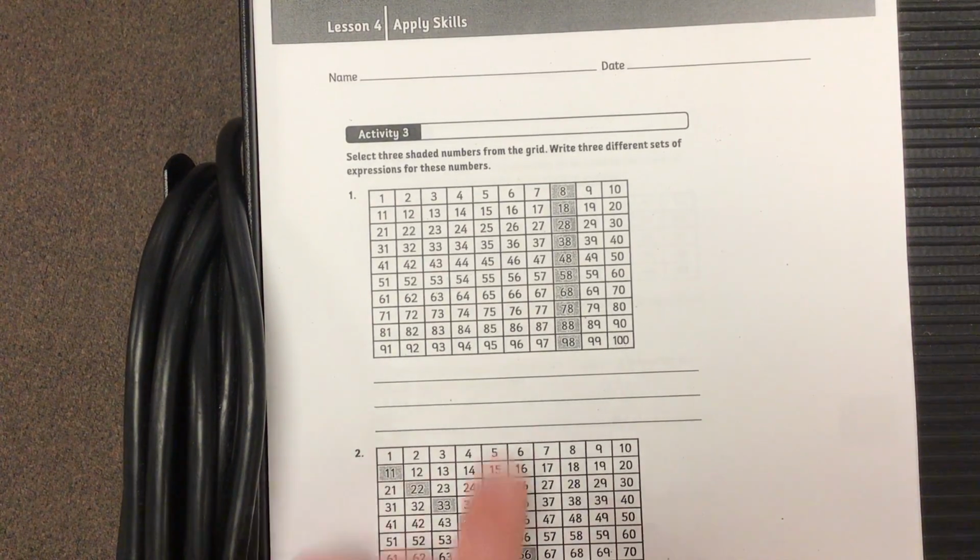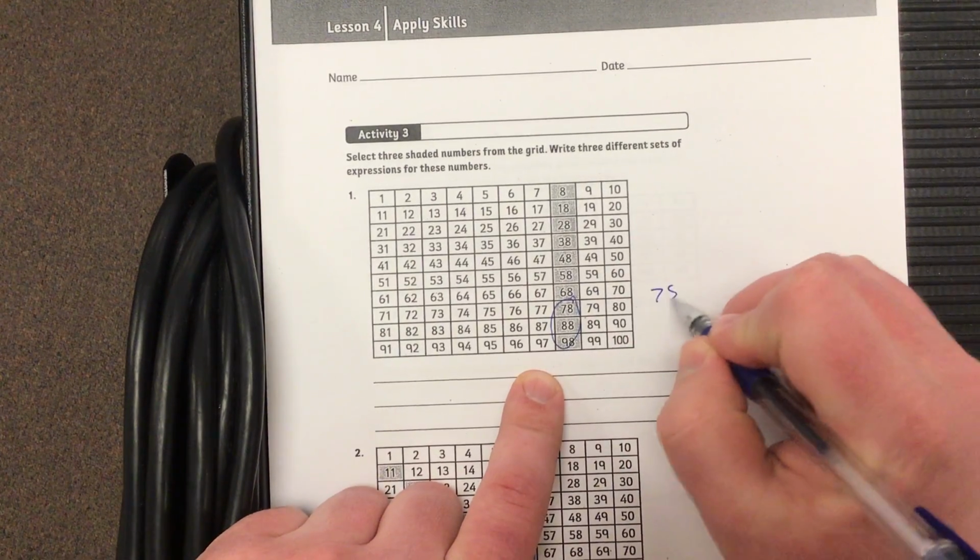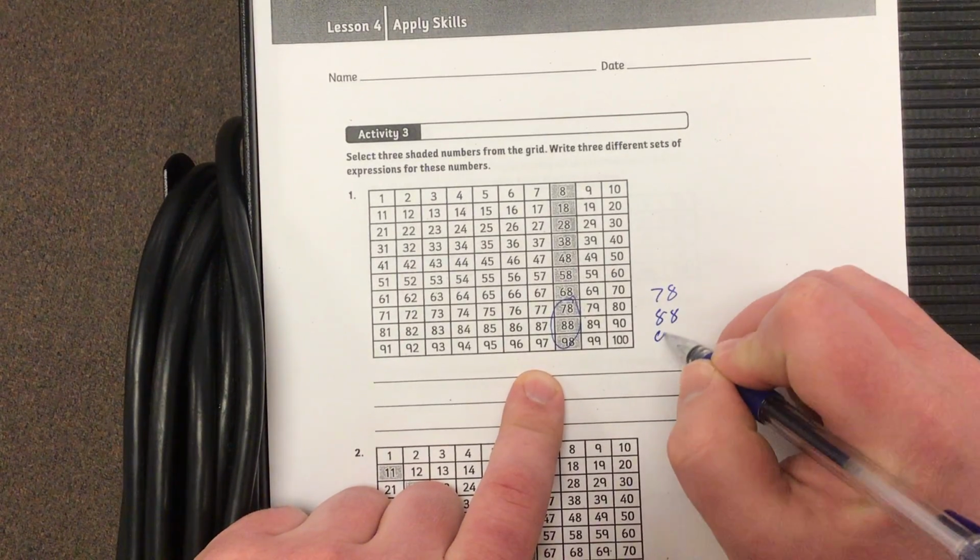All right. Let's do this first one together. Let's pick these bottom 3. Let's do 78, 88, and 98.